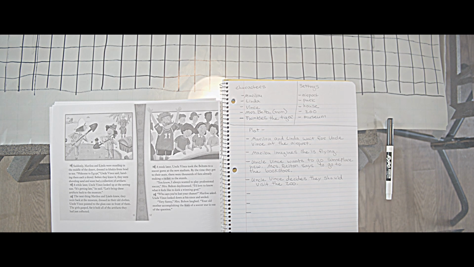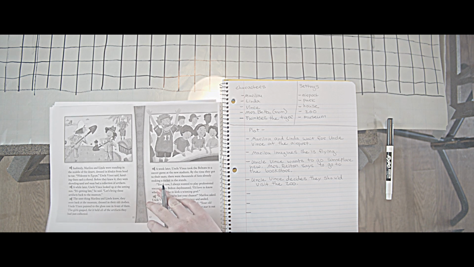By the time they got to their seats, there were thousands of fans already making a racket in the stands. "You know, I always wanted to play professional soccer," Mrs. Belton daydreamed. "I'd love to know what it feels like to kick a winning goal." "Who says you've lost your chance?" Murillo asked. Uncle Vince looked down at his niece and smiled. "Very funny," Mrs. Belton laughed. "Your old mother accomplishing the feats of a soccer star is out of the question."